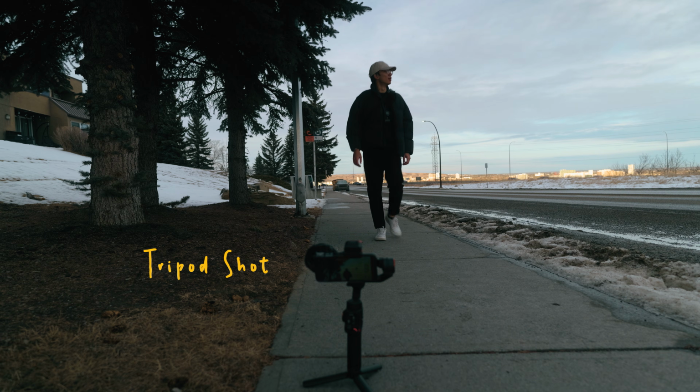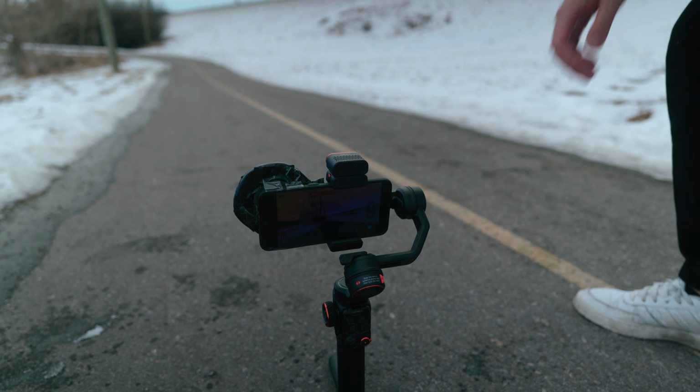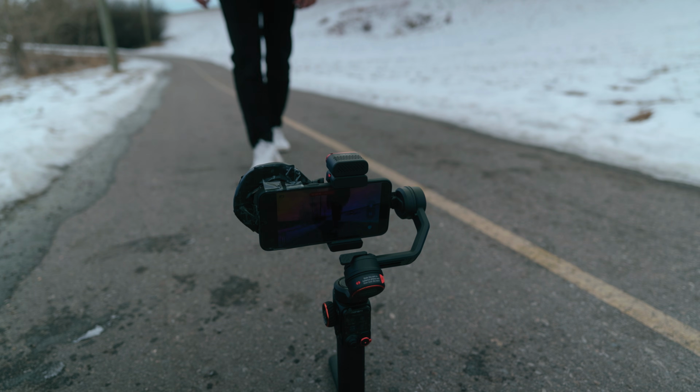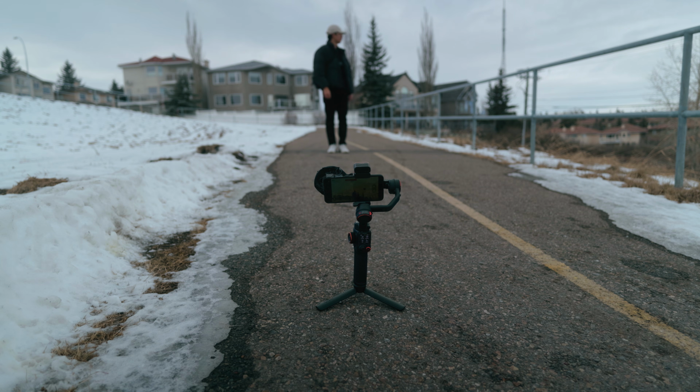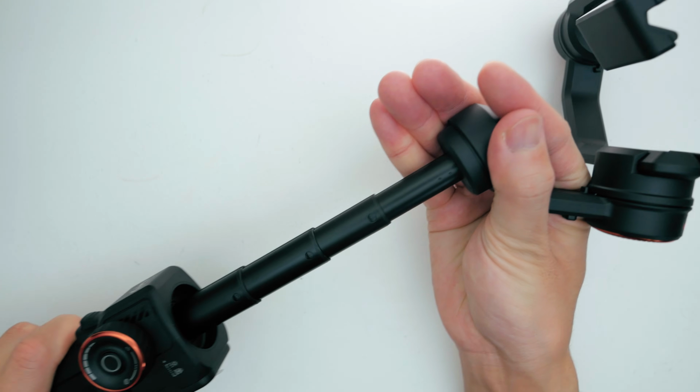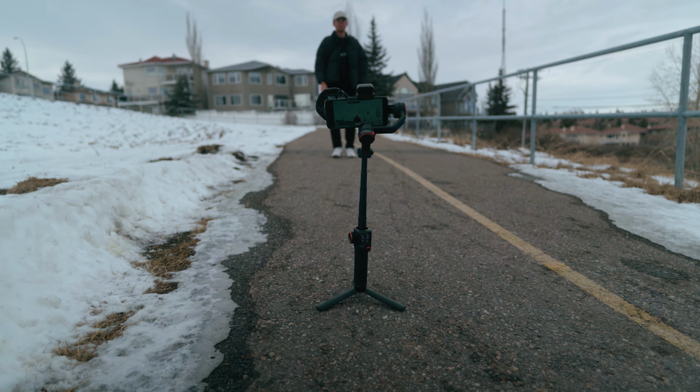So the tripod shot. Actually, I like to use a gimbal just because it can double as a tripod. When I go out to film, I am normally by myself and it's hard to capture yourself, especially if you're traveling. Now, yes, the con is that the gimbal, when used as a tripod, is not high enough at some points. But a cool thing about this gimbal is that it can actually extend upwards, giving you a bit more height in your shots.